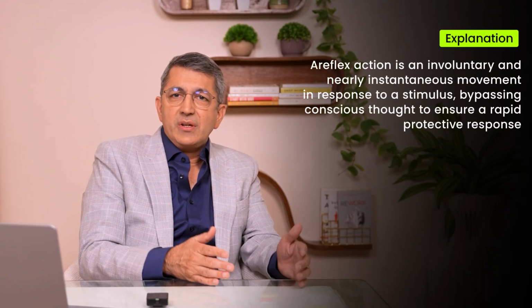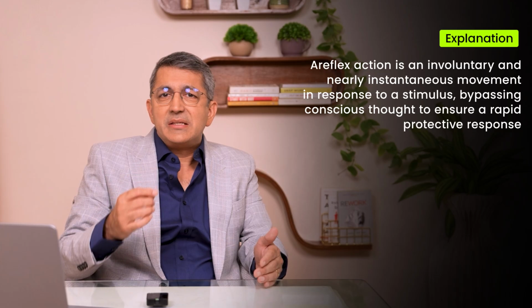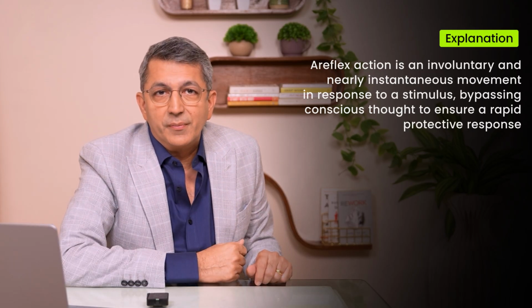Question 30. Define reflex action. With the help of a flowchart, show the path of a reflex action such as sneezing. Concept: control and coordination, reflex arc. Explanation. A reflex action is an involuntary and nearly instantaneous movement in response to a stimulus, bypassing conscious thought to ensure a rapid protective response.